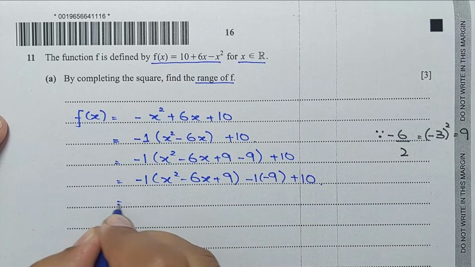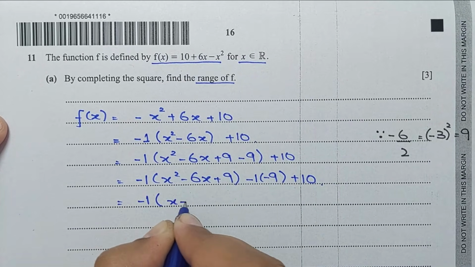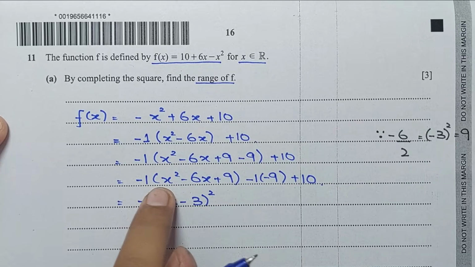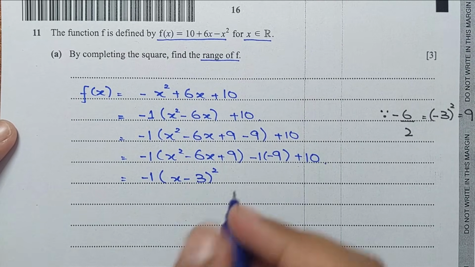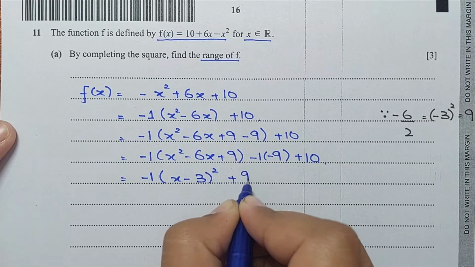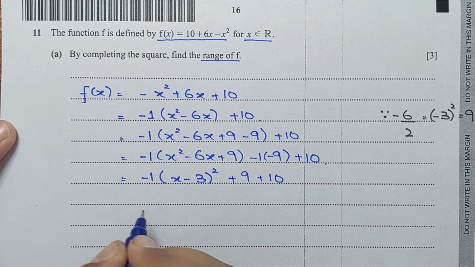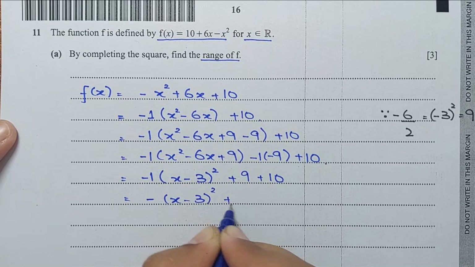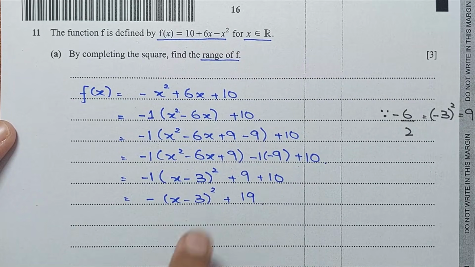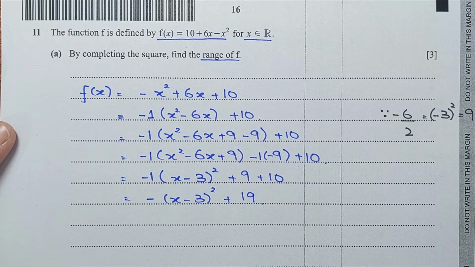Okay. Now this is minus 1 and this is x minus 3 whole square. A square minus 2ab plus b square is a minus b whole square. This is plus 9 plus 10. Minus x minus 3 whole square plus 19. This is the completing square method, or we can say the vertex form of a quadratic equation.